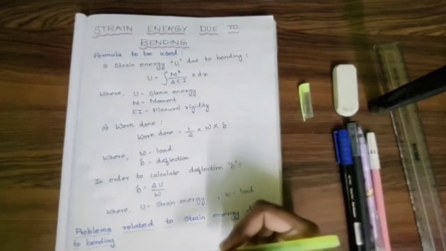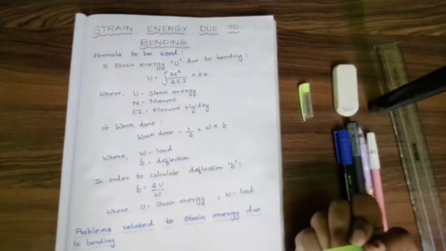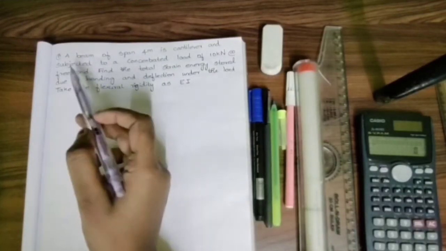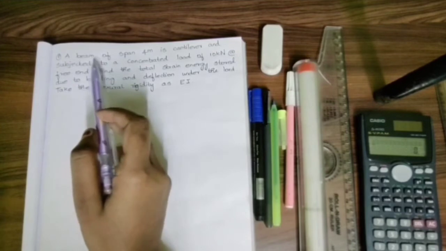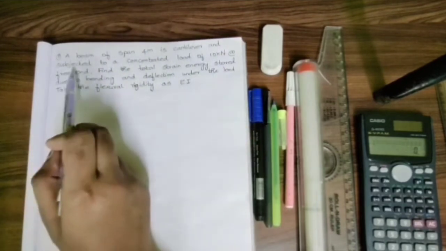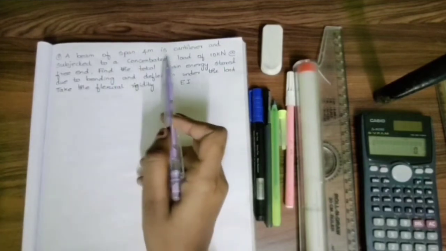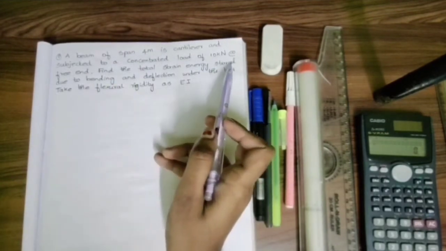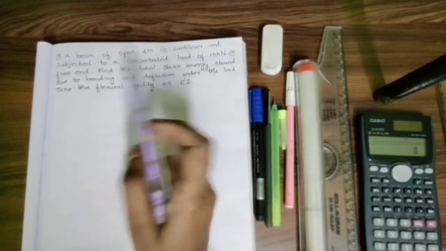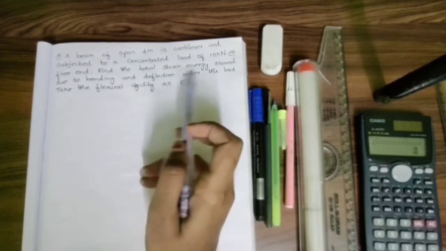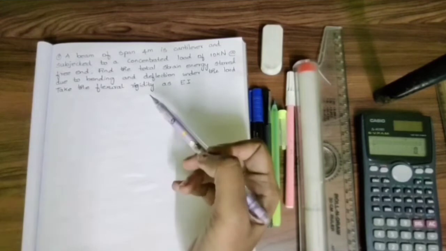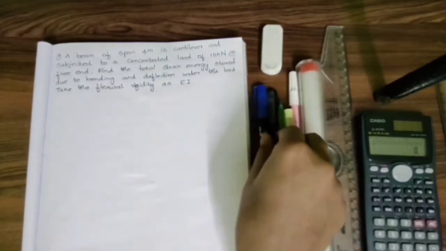So, let us see the problems related to strain energy due to bending now. The question is that a beam of span 4 meter, which is a cantilever, is subjected to a concentrated load of 10 kilonewton at the free end. Find the total strain energy stored due to bending and deflection under the load. Take the flexural rigidity as EI. So, this is the given problem for us.